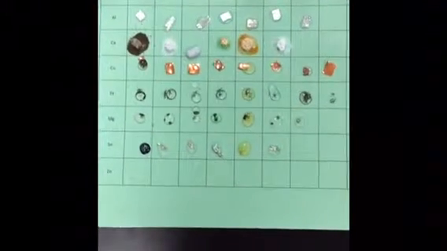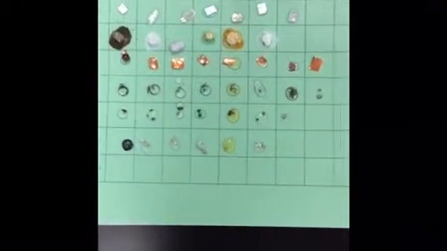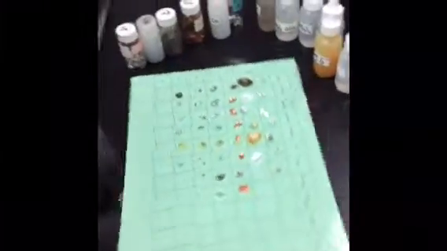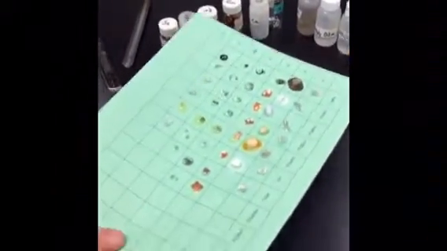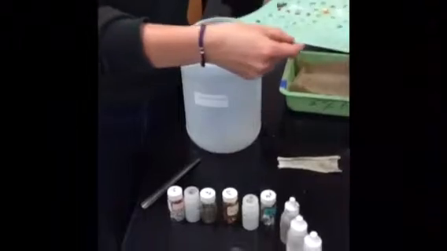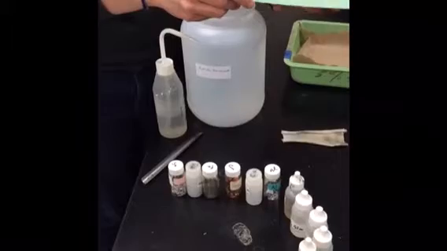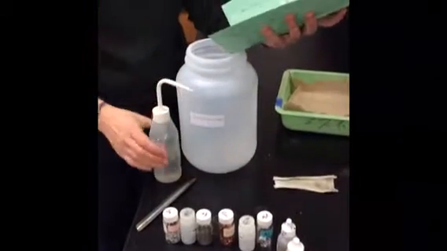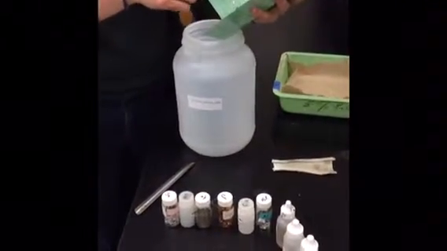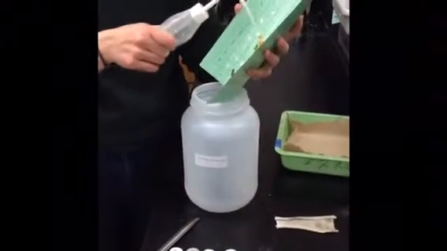Finished, your grid will look like this, and you'll be able to record all of the chemical changes that you see. After you're finished, you're going to take your grid and carefully walk to the waste container, and using a squirt bottle, fold your paper into a funnel and squirt all of the reactions into the waste.